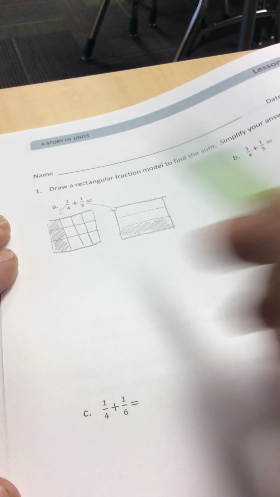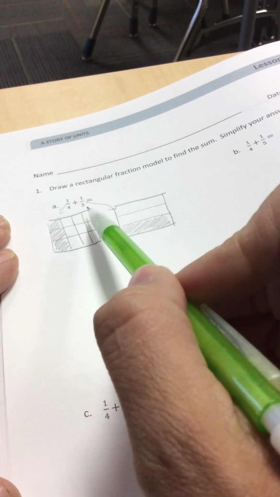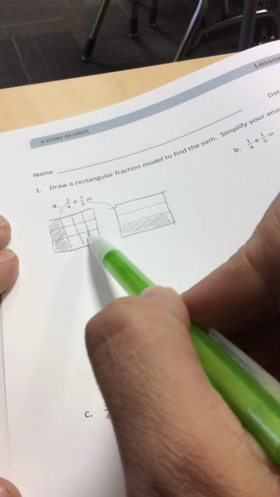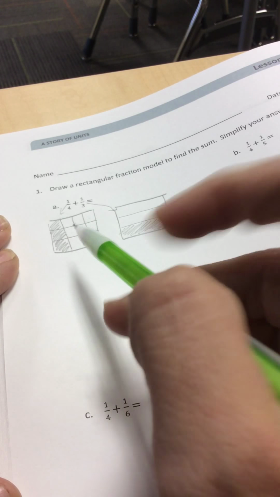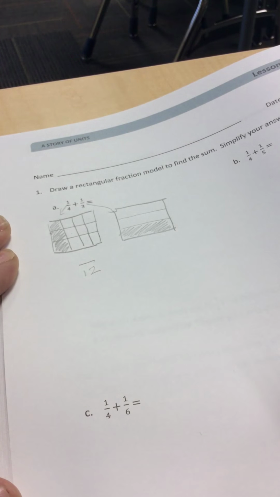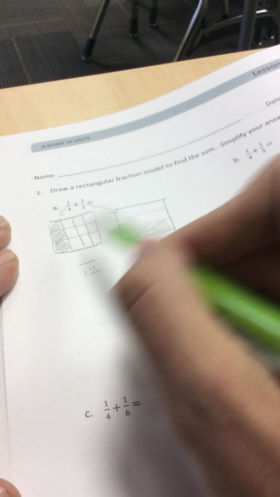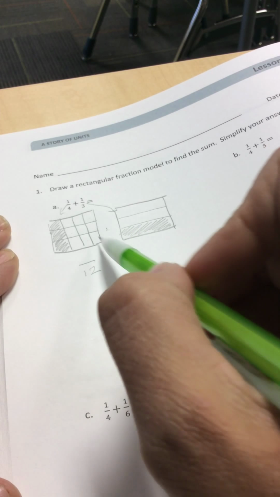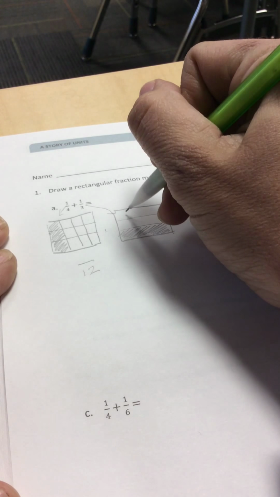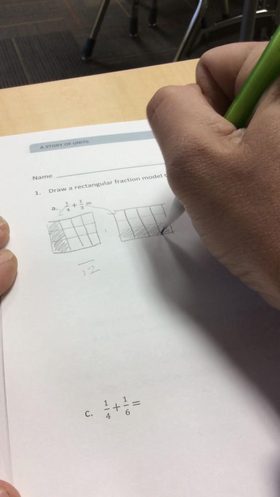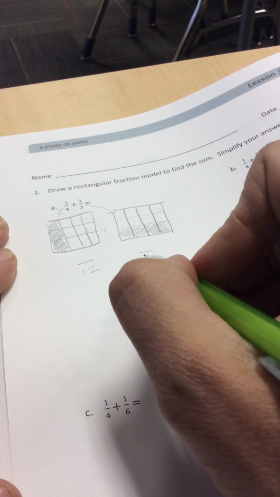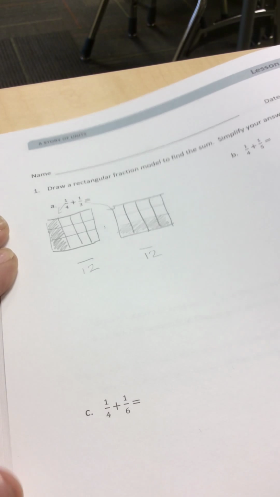fraction model to make that now 1, 2, 3, 4, 5, 6, 7, 8, 9, 10, 11, 12. There's 12 pieces in there, so now I'm talking about 12ths. And that will be my new denominator. Go over here and I have my vertical lines that made my fourths, and I'm going to bring it over here. So 1, 2, 3. So now I have 12ths in here as well. So I can make my denominator 12ths there too.